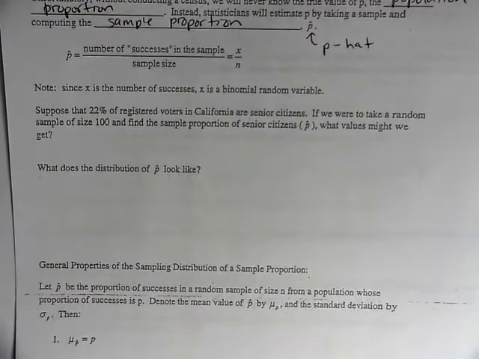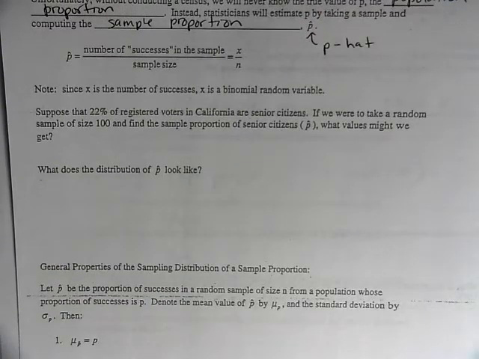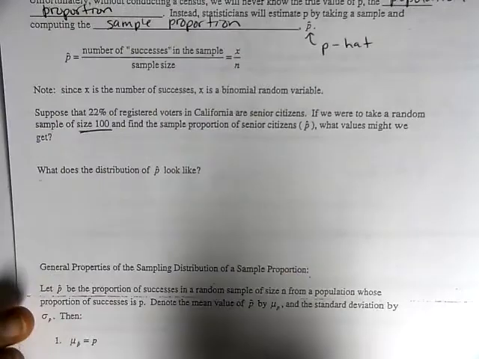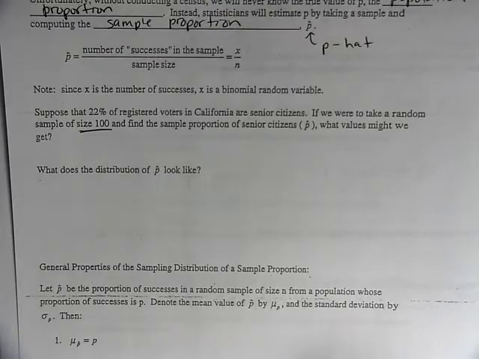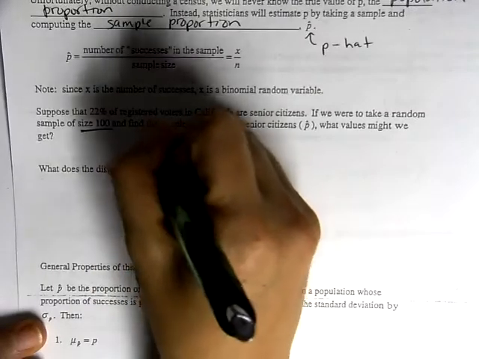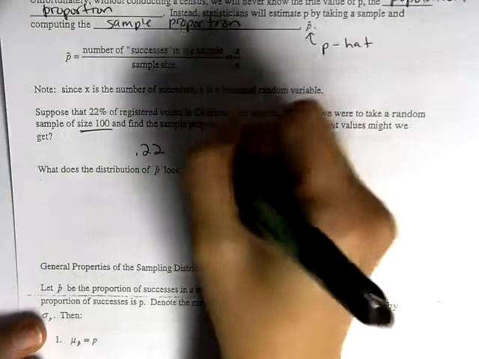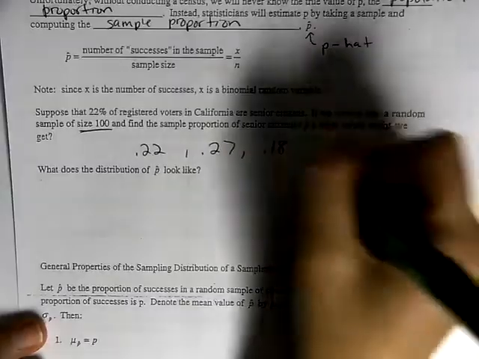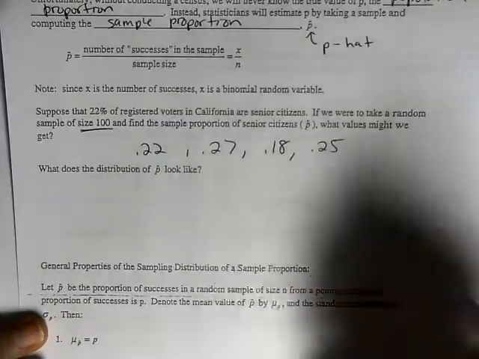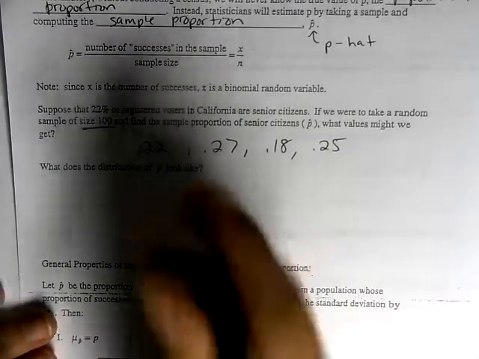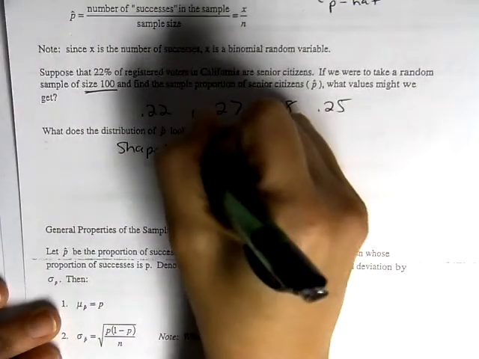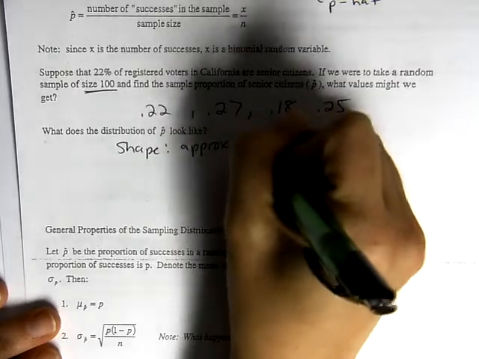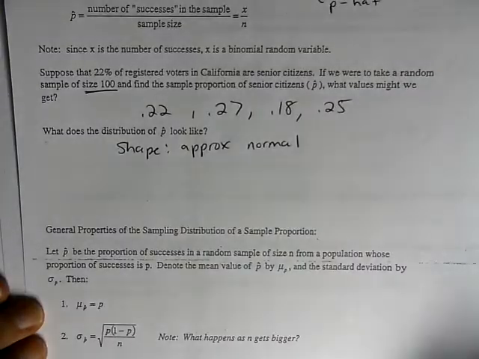Let's suppose 22% of registered voters in California are senior citizens. If we were to take a random sample of size 100 and find the sample proportion of senior citizens, or P hat, what values might we get? Well, you never know. You could get 0.22, exactly what it says, you could get something higher, 0.27, or something lower, 0.18. You really could get anything. Something kind of close, maybe not too crazy. The shape of the distribution should be approximately normal, because of the central limit theorem again.